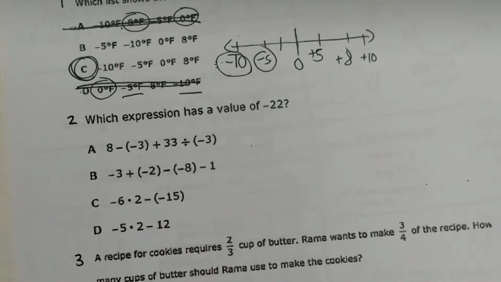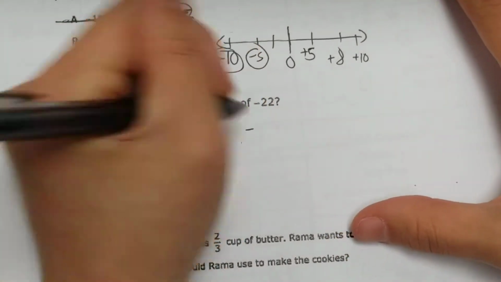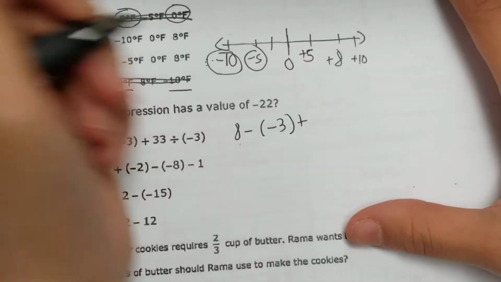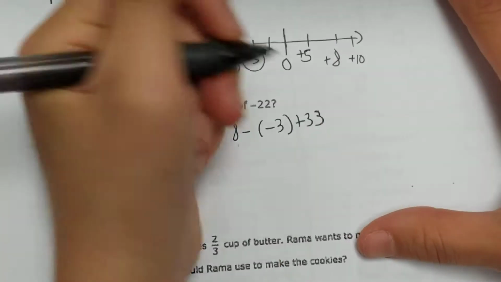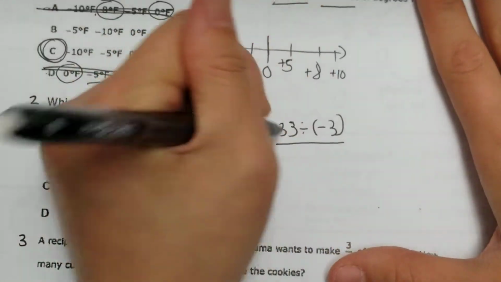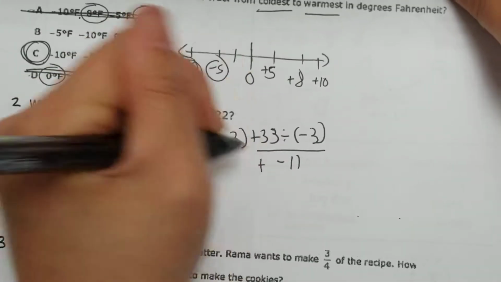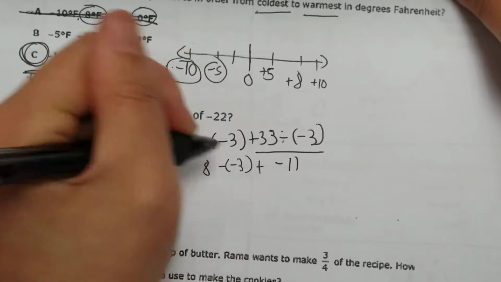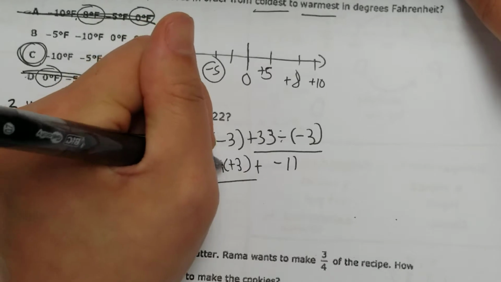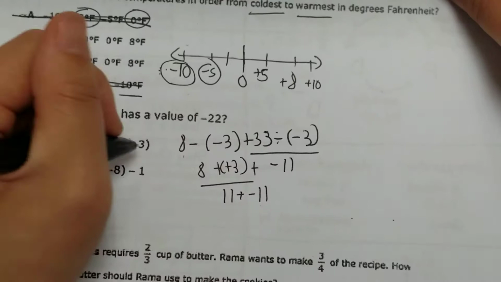Now we have which expression has a value of negative 22. So if I have negative 22, I need to do 8 minus negative 3 plus 33 divided by negative 3. I know because of the order of operations, I need to do 33 divided by negative 3 first, which is negative 11. And then I need to do same, change. So now it's 8 plus 3, which is 11. And 11 plus negative 11 is 0.